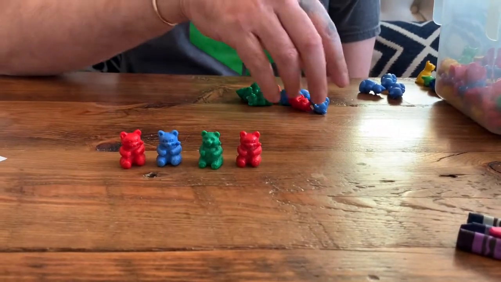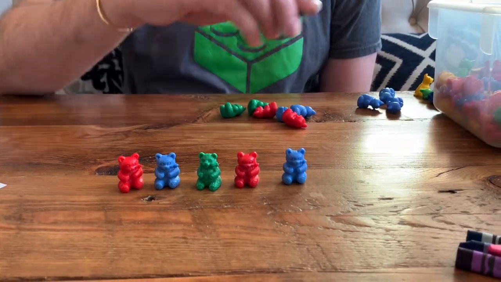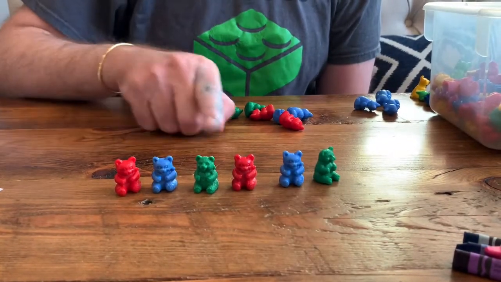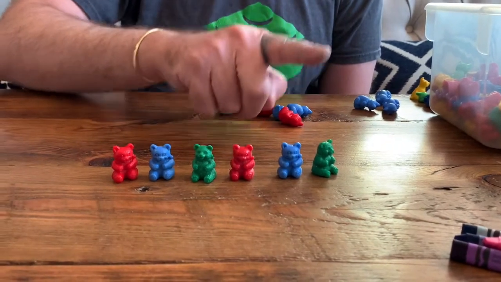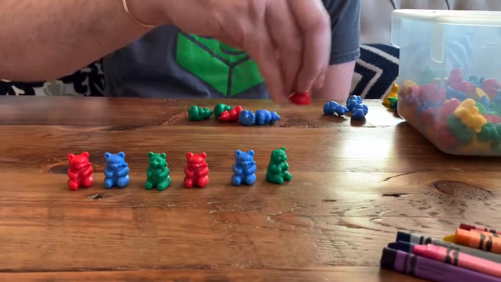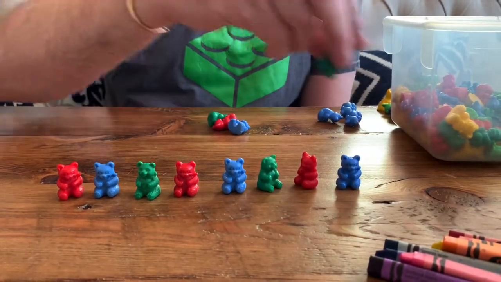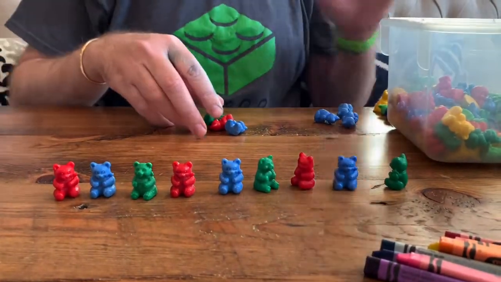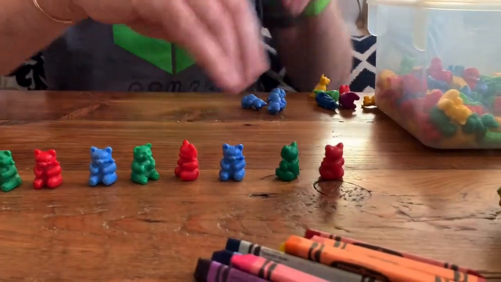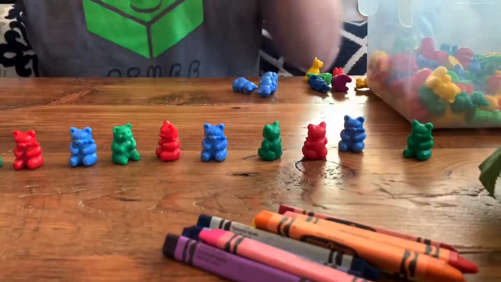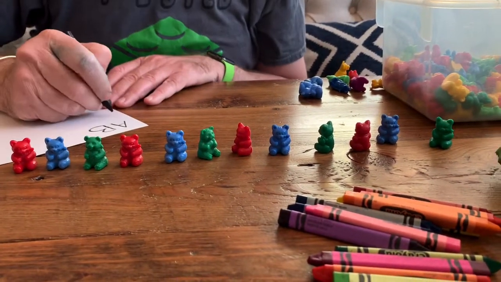Then red, then blue, then what comes after that? Green. This is a little trickier, so you gotta pay attention. So we have red, blue, green, red, blue, green. Good. Red, blue, green. Then what's next? Good. Red, blue, green. So that's called an ABC pattern.